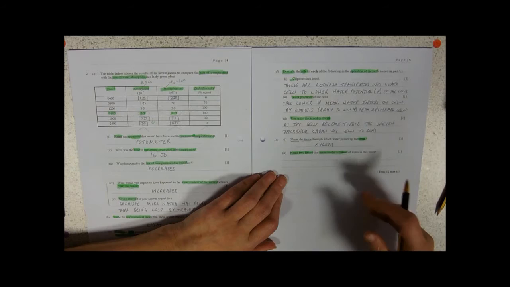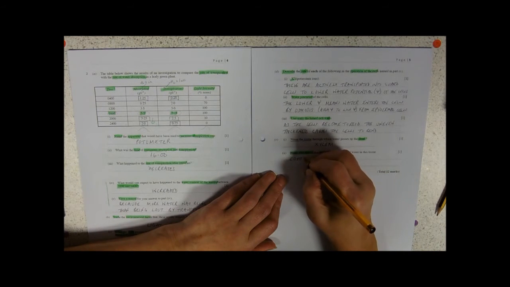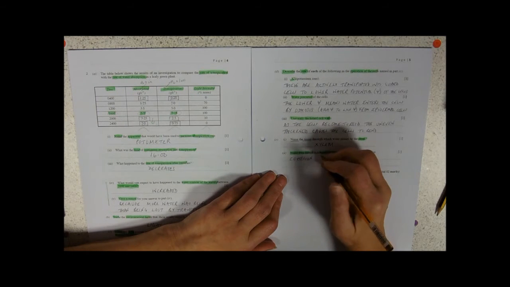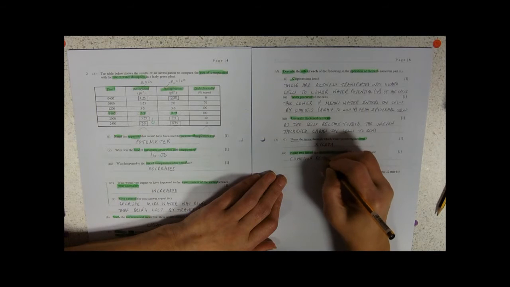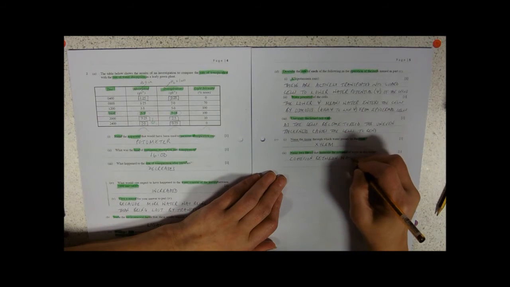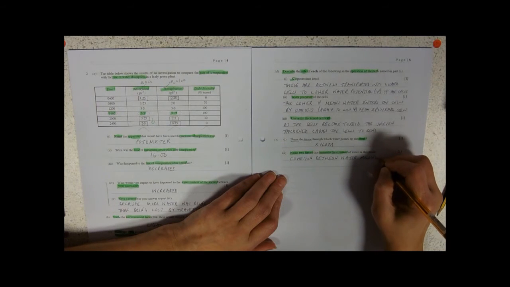So we've got cohesion tension, so we've got cohesion between water molecules. I don't think that they really need me to put that because they're just saying name the two forces.